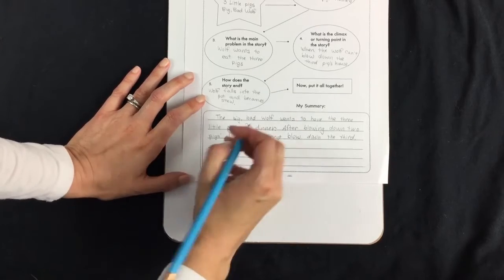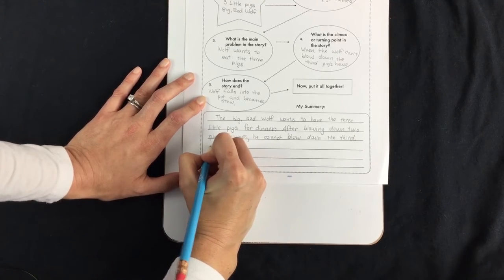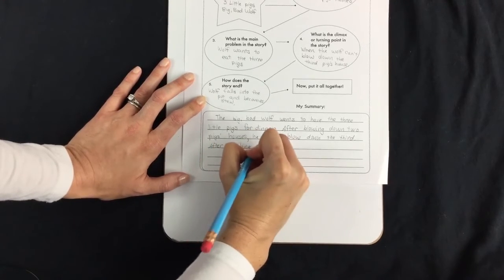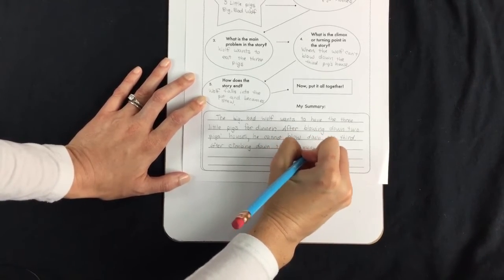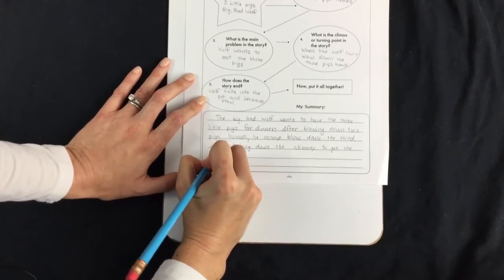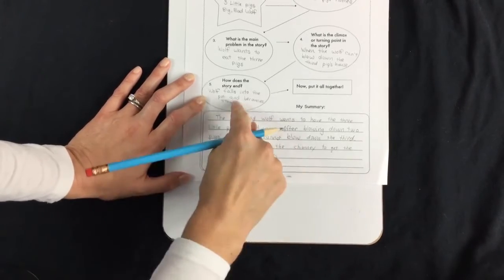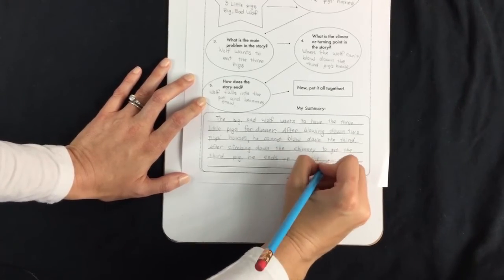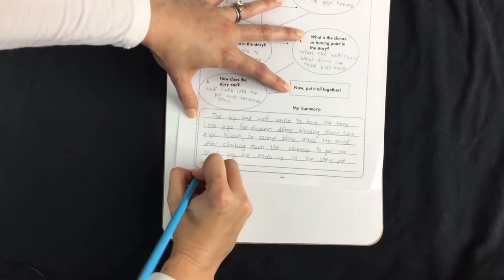Okay, so then what happens? Okay, so after climbing down the chimney to get the third pig, he ends up how? In the stew pot. Himself.